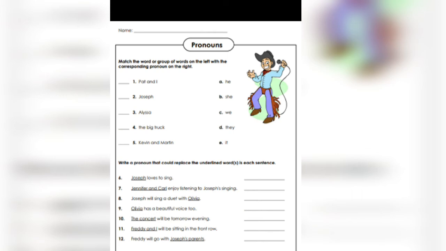Olivia has a beautiful voice too. So number 9, Olivia. Here in place of Olivia we use she. She has a beautiful voice too. Number 10, the concert will be tomorrow evening. Now, the concert is an event, right?